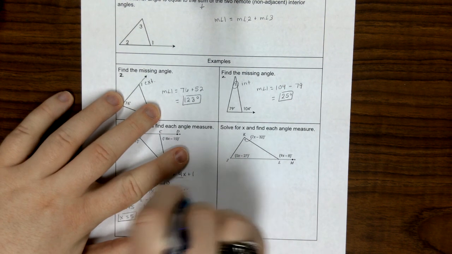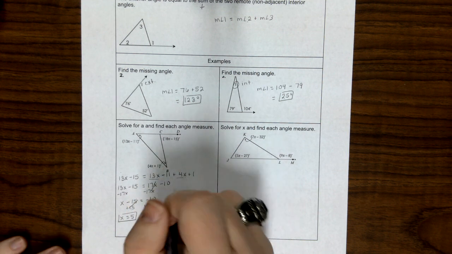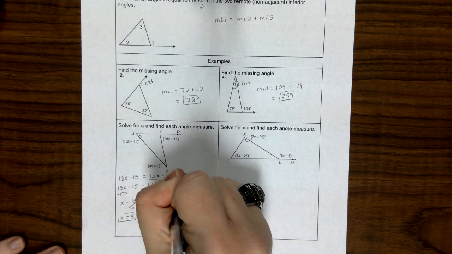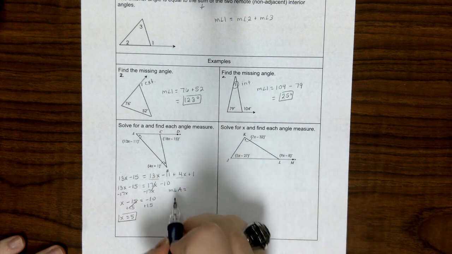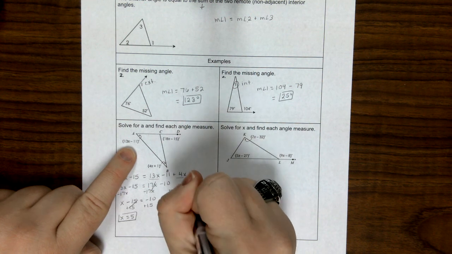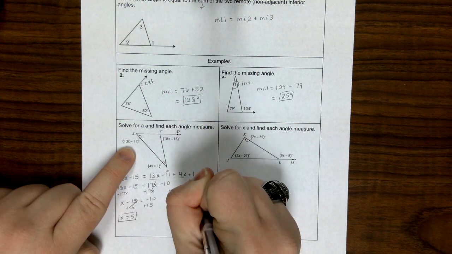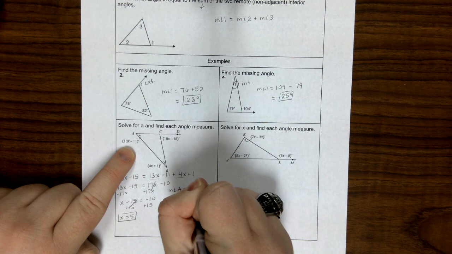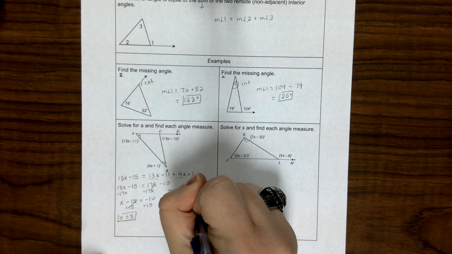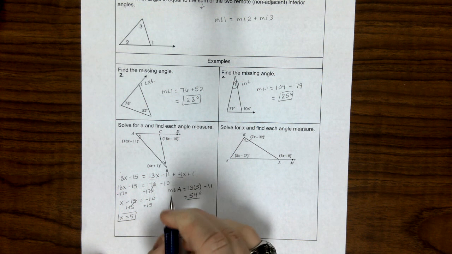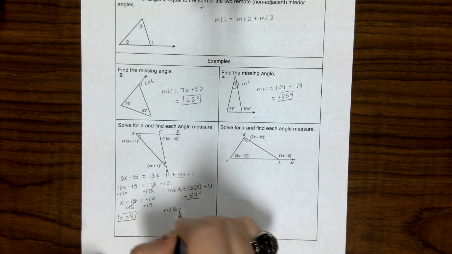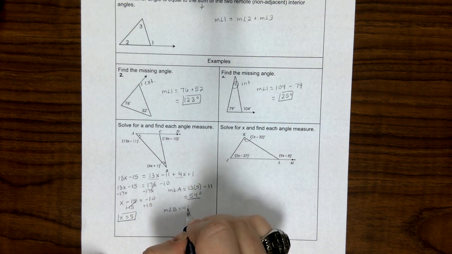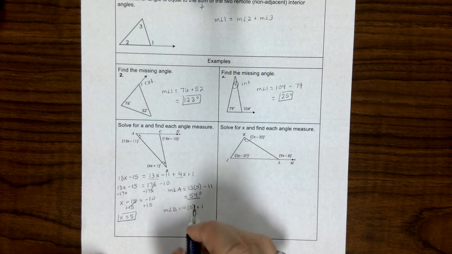Let's get this over a little bit. I know it's getting a little jumbled. I apologize. Hopefully you can spread yours out easier than I can. So angle A is 13x minus 11. So 13 times the 5 we just found minus 11. And that's going to give you 54 degrees. The other one was angle B. That's 4 times the 5 plus 1. That's 21 degrees.